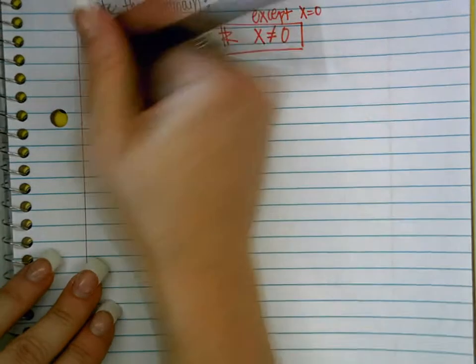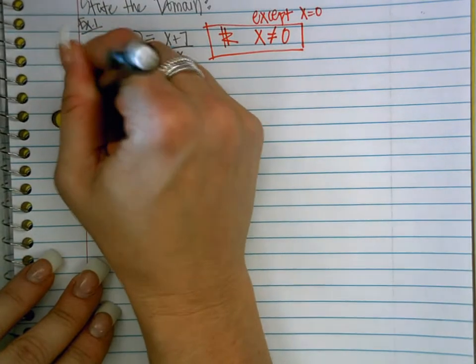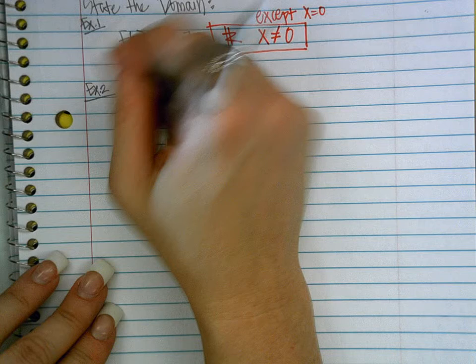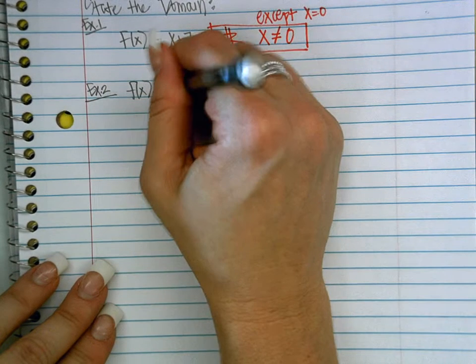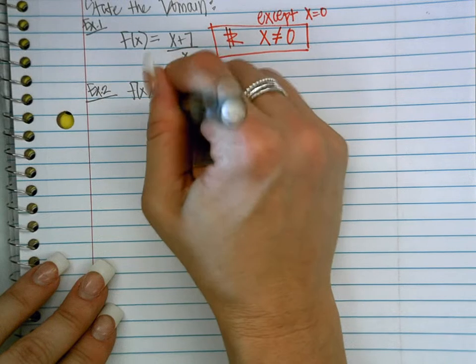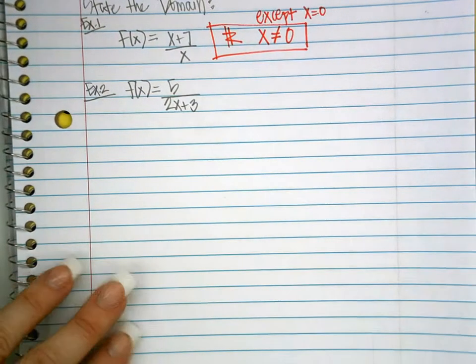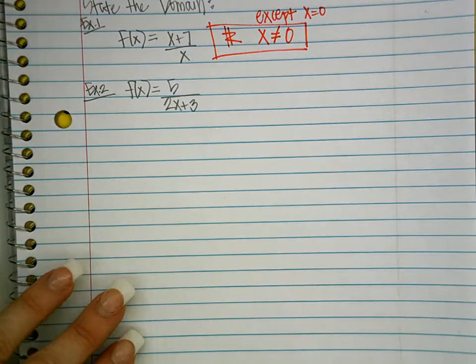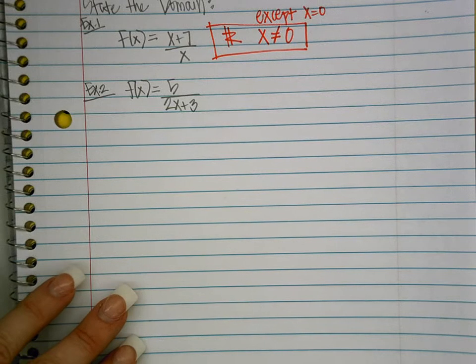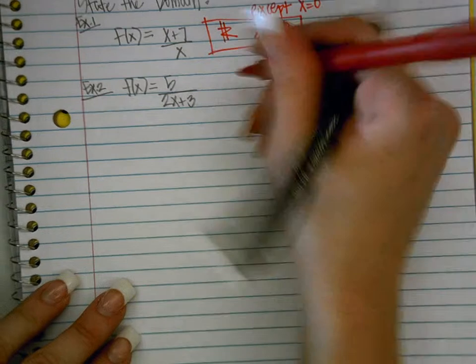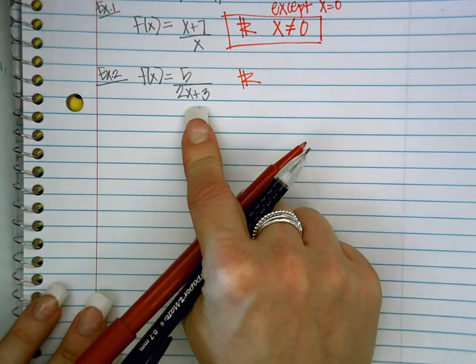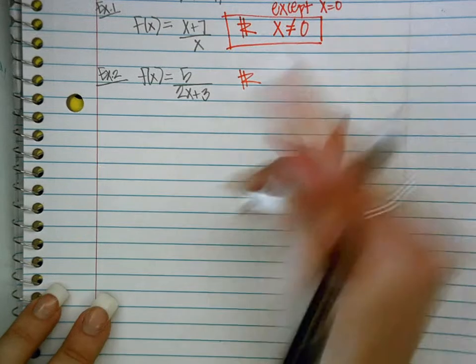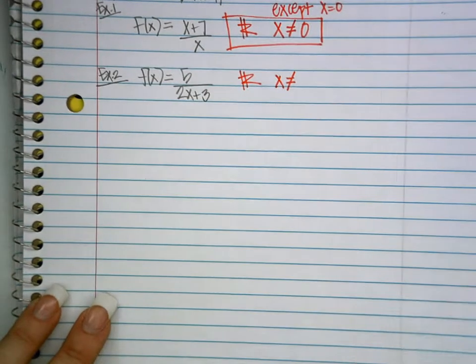Let's try another one. For number 2, f of x equals 5 over 2x plus 3. You always start with all real numbers, except, is this going to have exceptions here? Yes, because there's an x in the bottom. So we're going to figure out the exceptions.